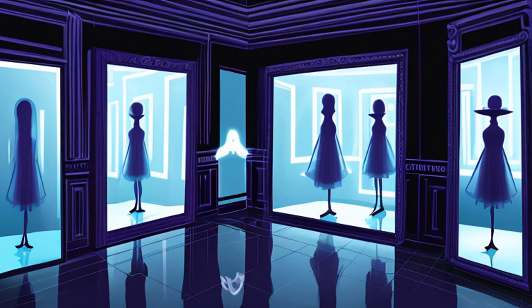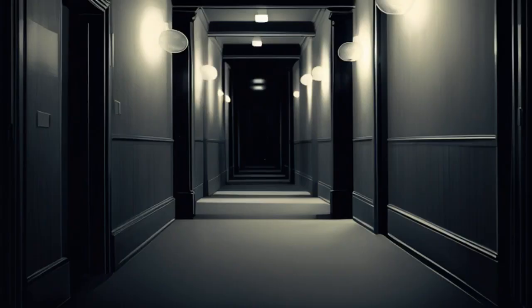So when you think about this place, don't just imagine a spooky setting. Think of it as a whole world of its own, where every room has a secret and every echo has a story. It's not just an abandoned building. It's a place that refuses to be forgotten. And if you're not careful, you might just end up being one of its stories.